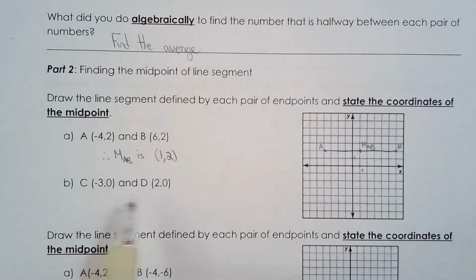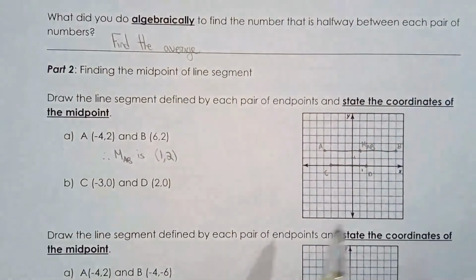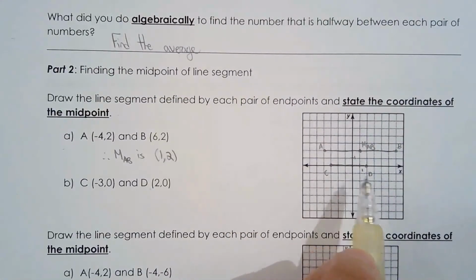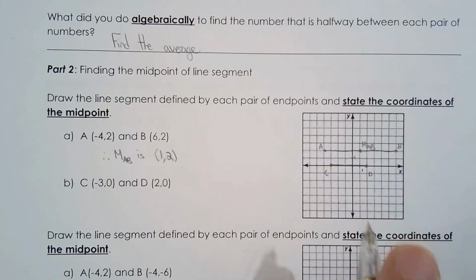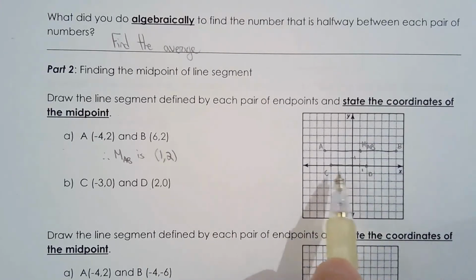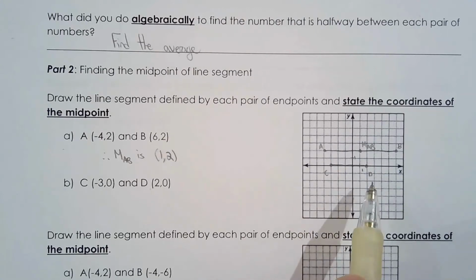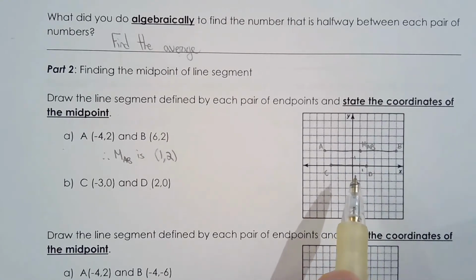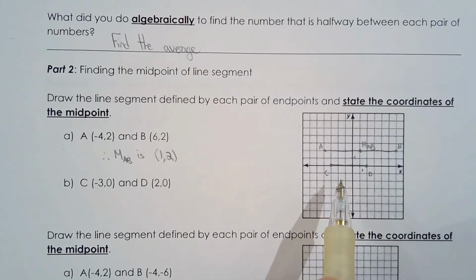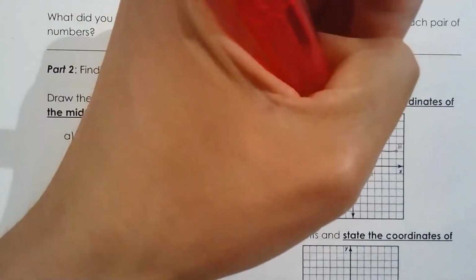Let's try -3, 0, and 2, 0. So -3, 0 is right here. 2, 0 is right here. So this one, once again, imagine the coordinate plane is gone, so really you're just working with a number line. So -3 and 2, average those two values. -3 plus 2 is -1, so that's -1/2 when you divide by 2.